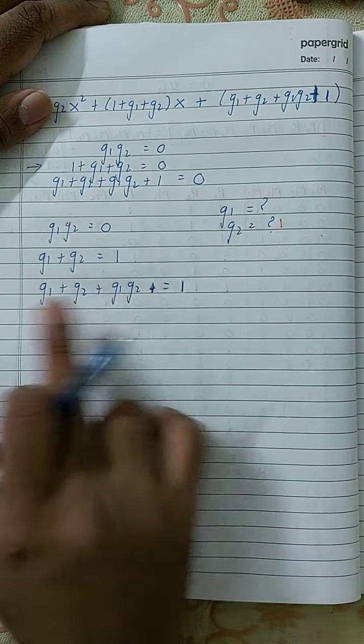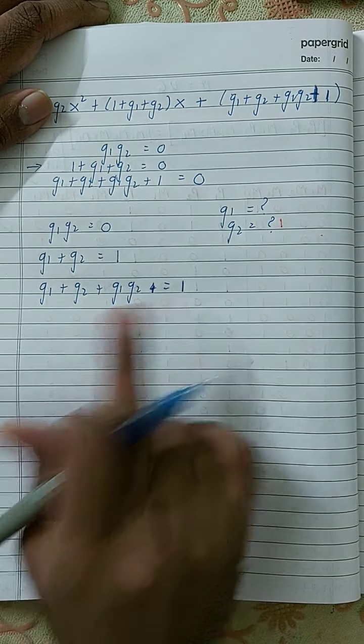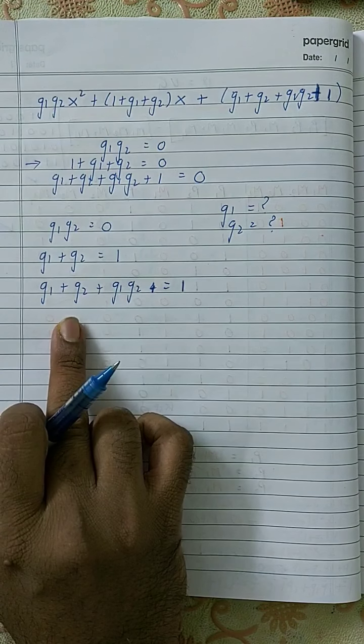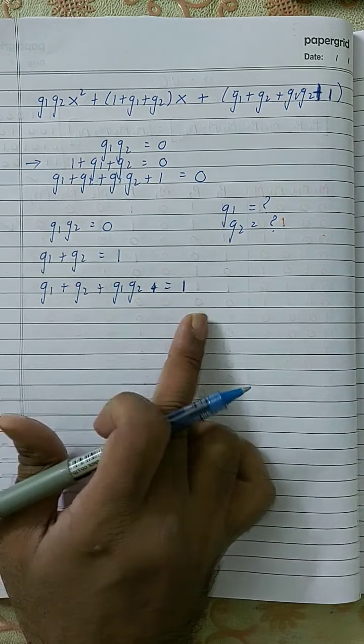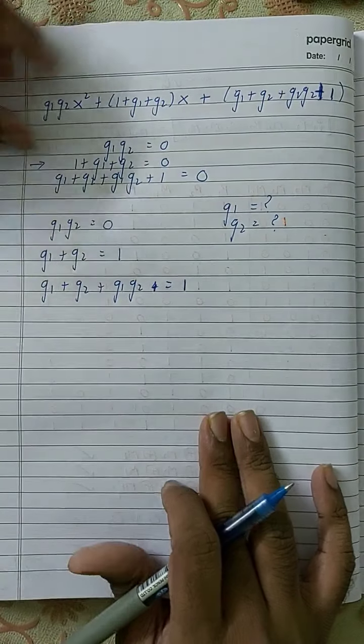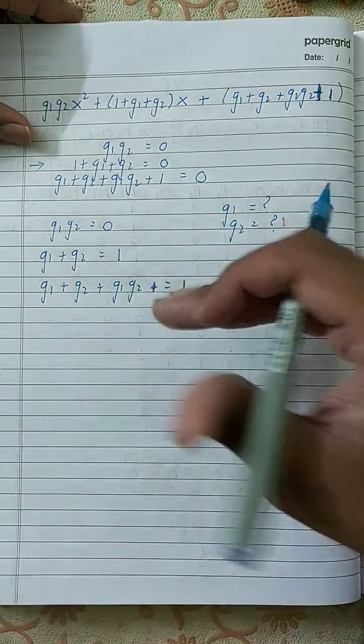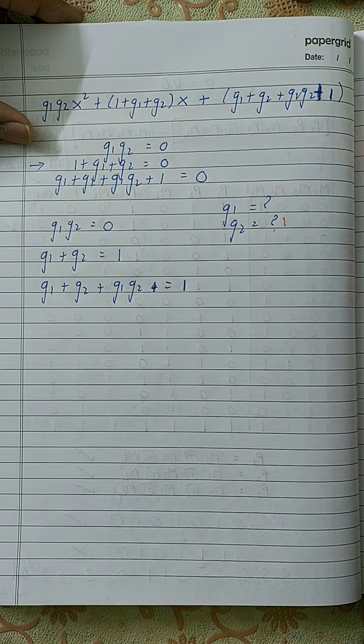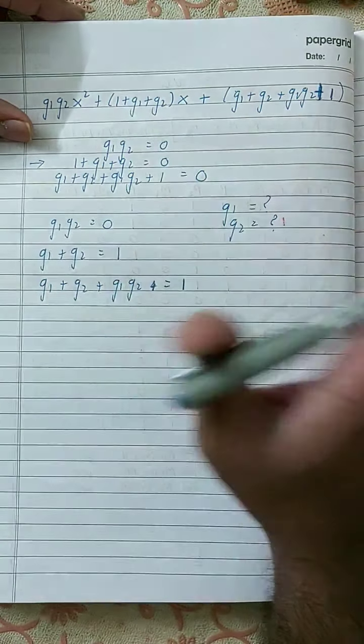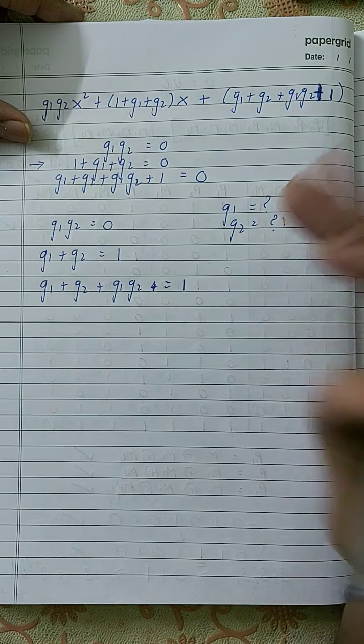Okay, and here, like I said, what this equation actually means is that G1 XOR G2 XOR G1 G2 is equal to 1. That is what this means. That's all. So what you're going to do is find the values of G1 and G2 so that all these equations will be satisfied.